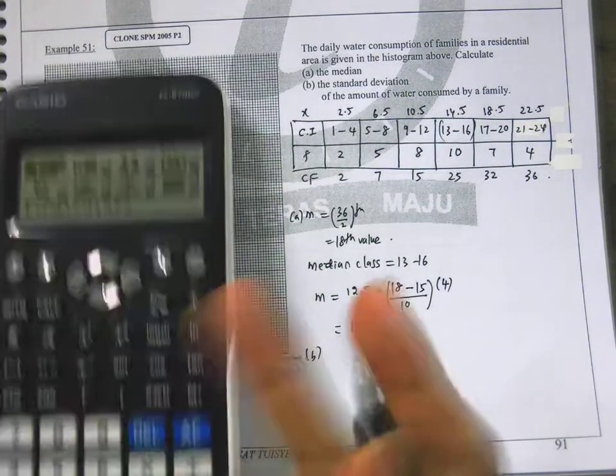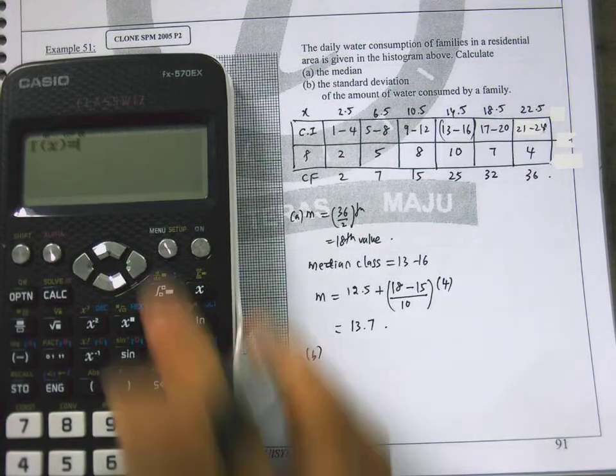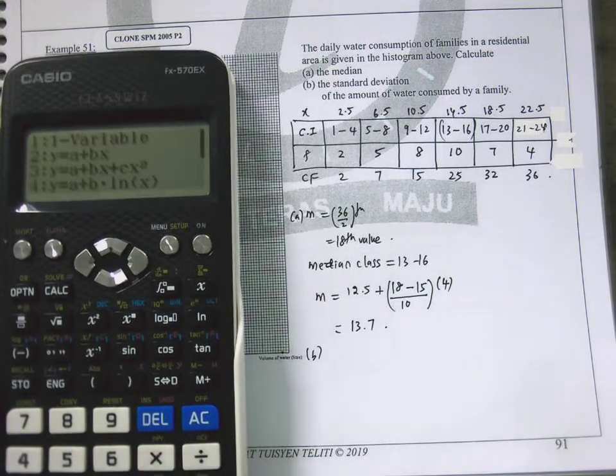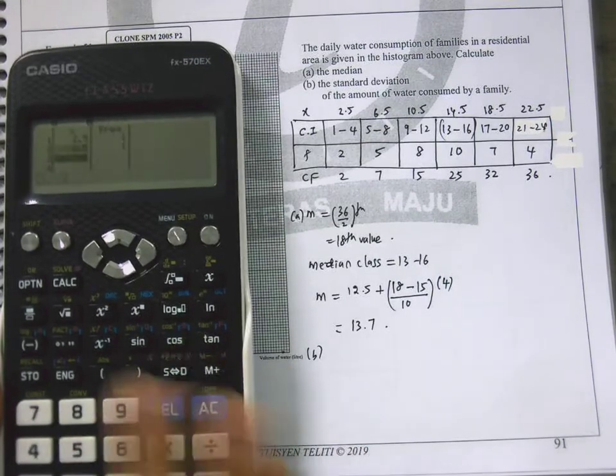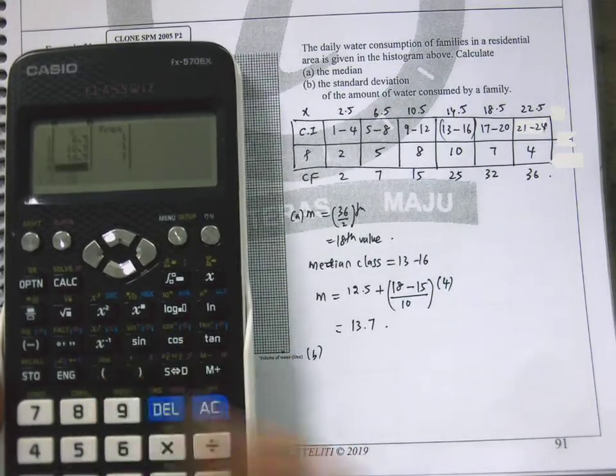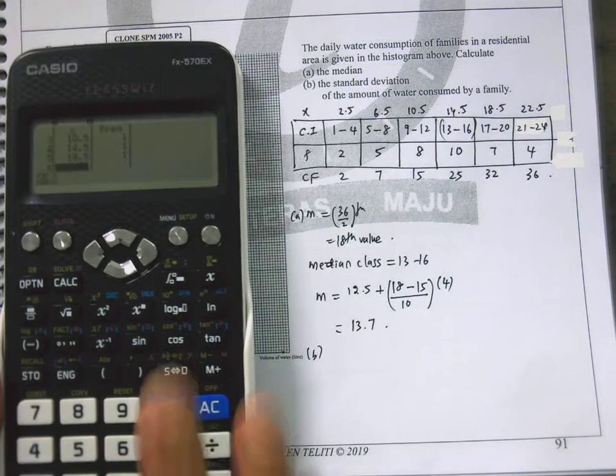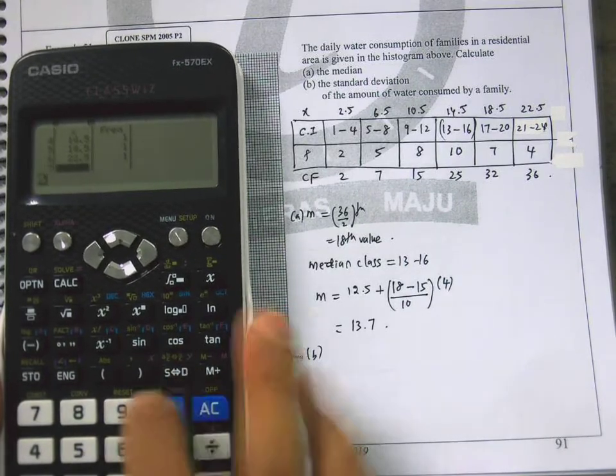So if you have this calculator, the other one also can. Press 6 for stats, one variable. My x values are 2.5, 6.5, 10.5, 14.5, 18.5, and 22.5. Then you move across.